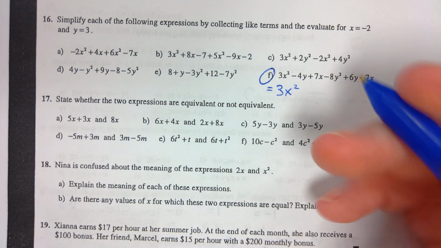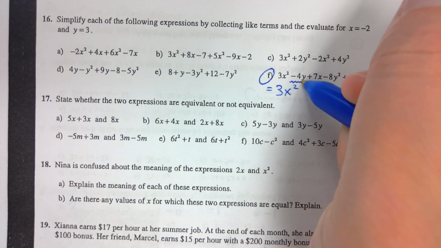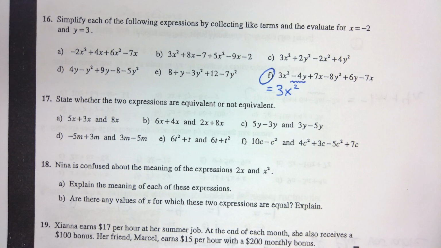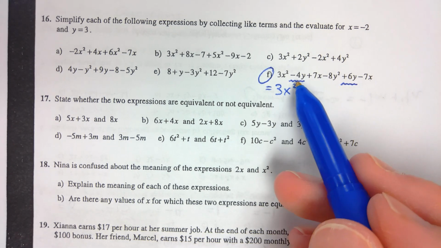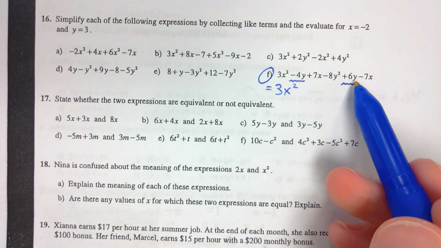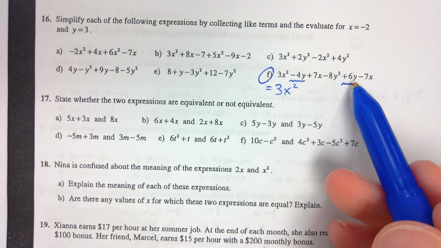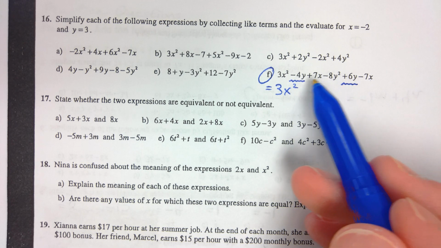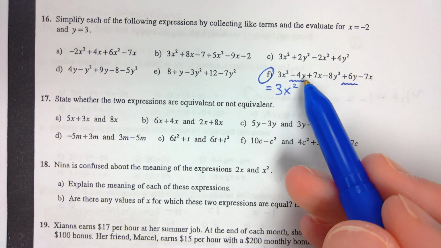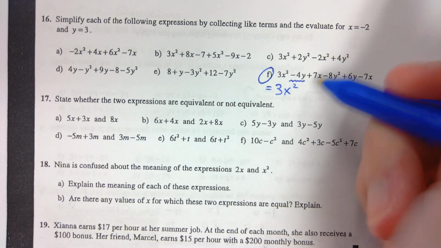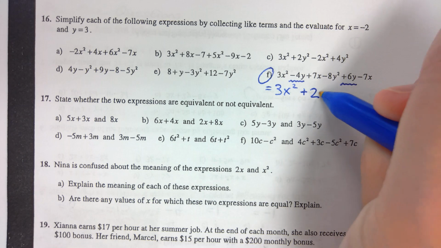What about the 4y? Does anything go with the 4y? Sorry, anything go with the -4y? Yeah, 6y. So what do these two combine to? -4 plus 6. 2. Yeah, so plus 2y.